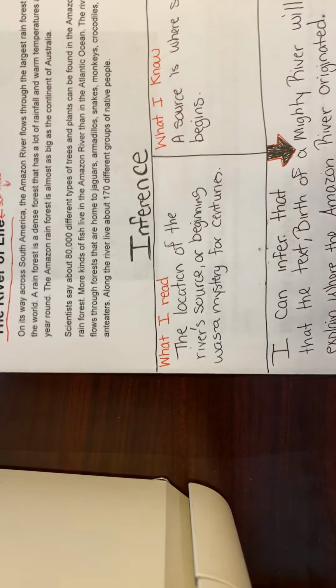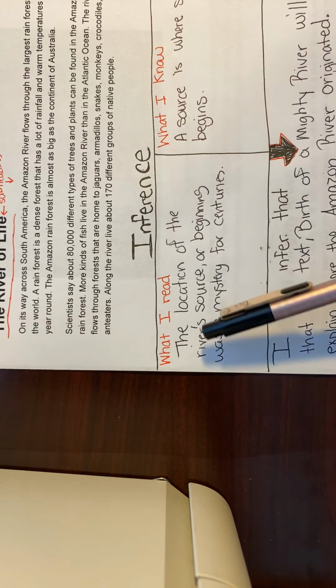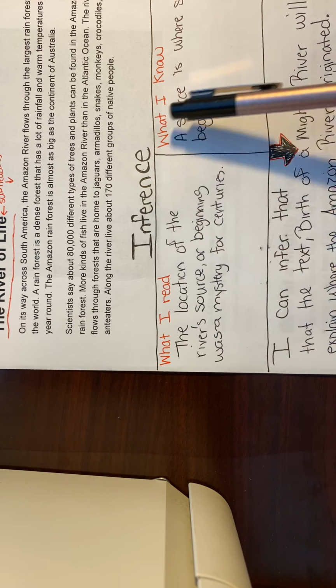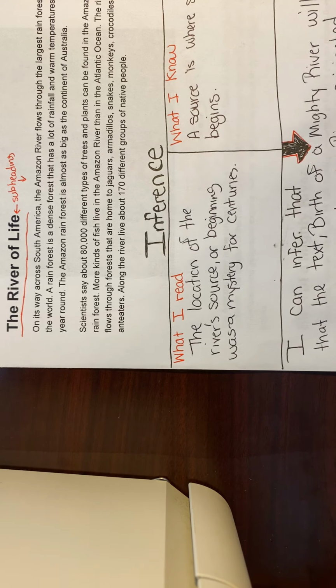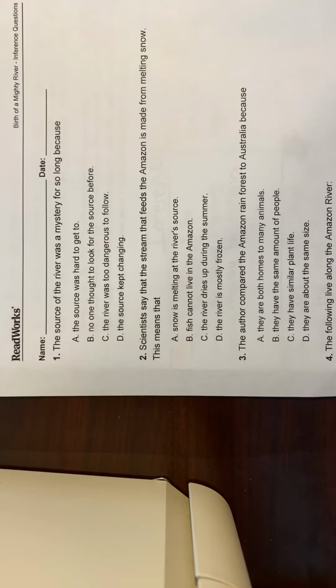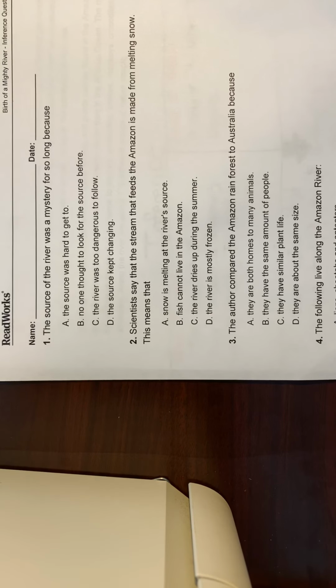So today we made an inference using what we read, clues from the story, plus what we knew, and we came up with the inference. Remember this story, Birth of a Mighty River, comes with some questions for you to answer. So here's the questions. Make sure that you answer them, and I will be checking them later.